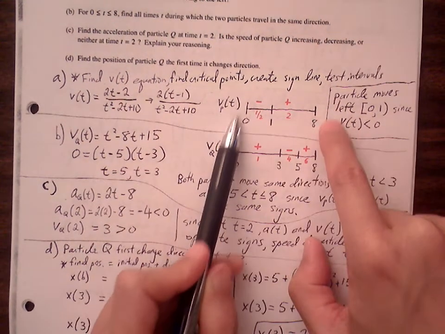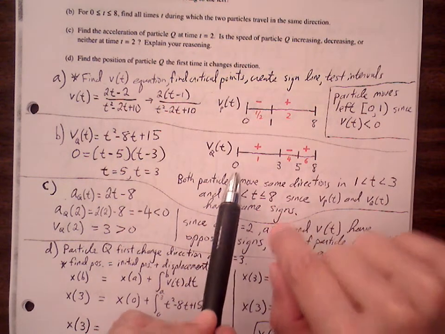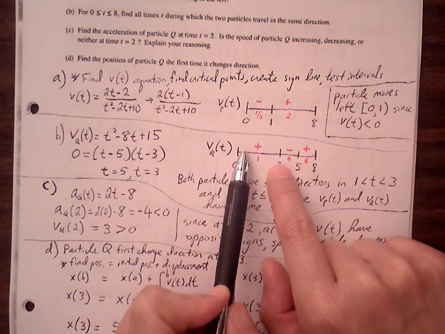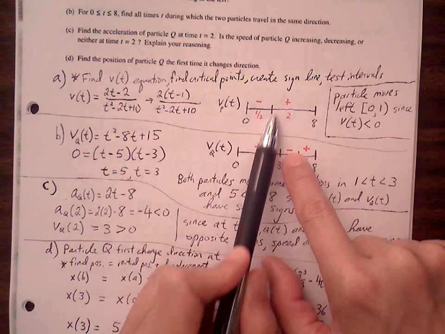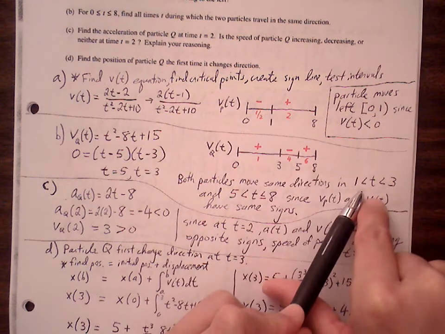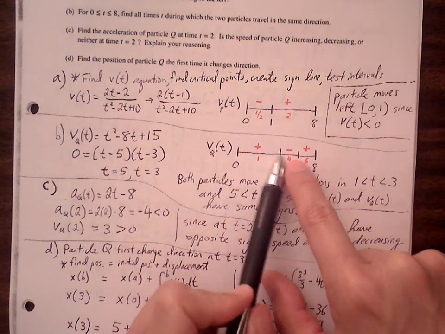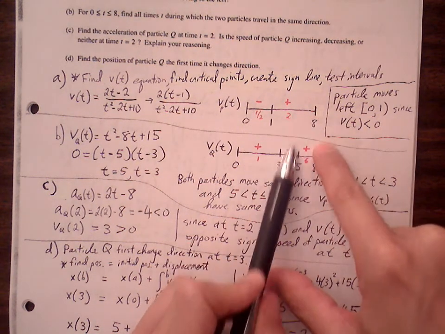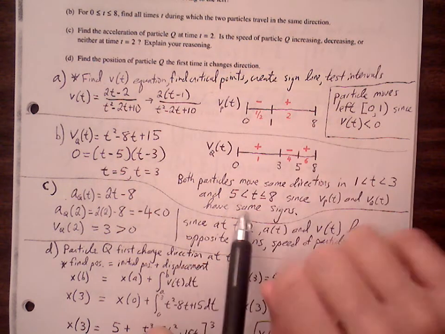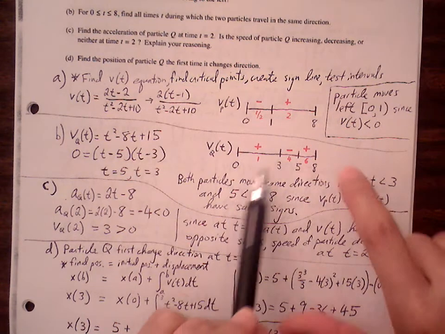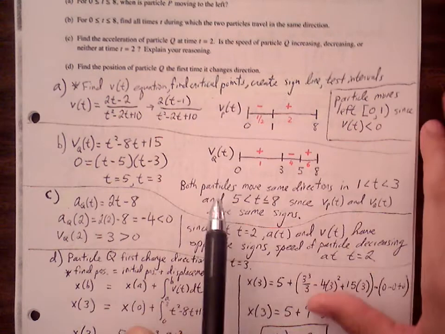So if I line these two sign lines up, I'm looking for when the particles are moving in the same direction, so I'm looking for the same signs. I see same signs in the interval from 1 to 3, where these are both positive velocities. The negatives are not matching up, but there's another interval where I'm going to get positive velocity, so 5 to 8 here. Okay. So it doesn't have to be positive velocity, it just so happens that these are the only time intervals that we have the same signs.